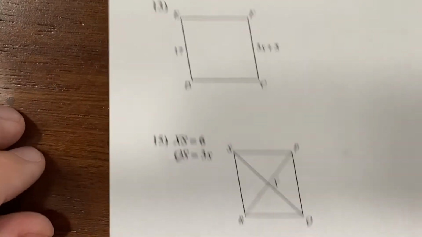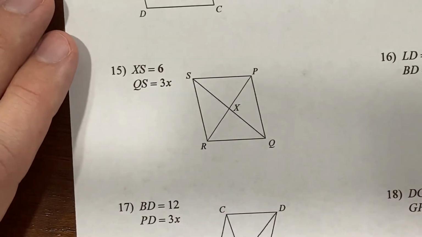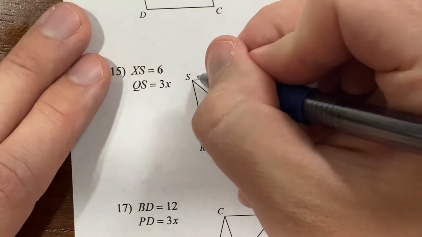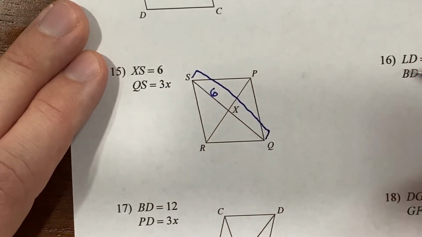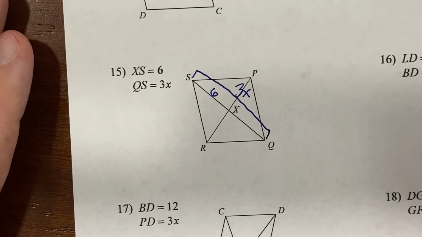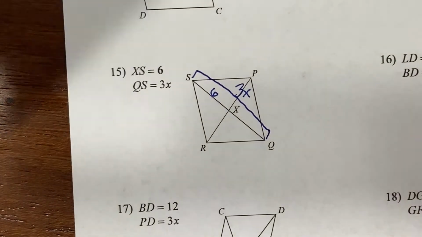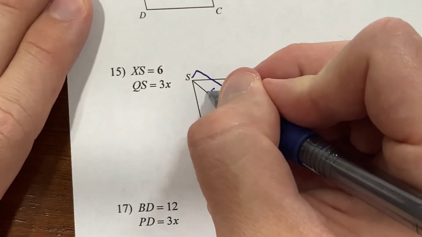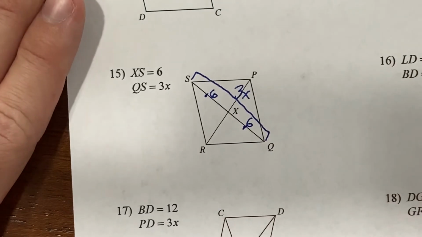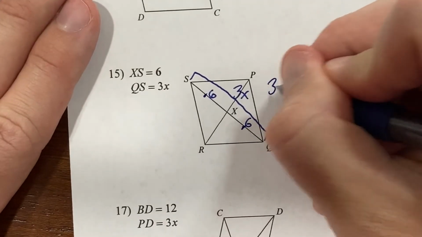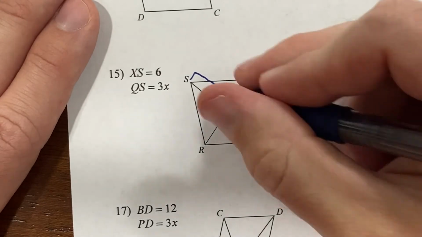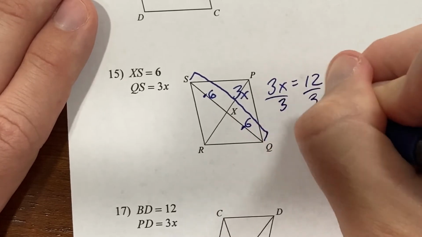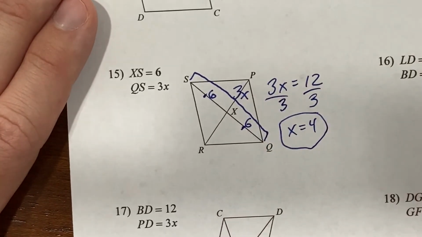So we got some diagonal questions here. I'm going to look at 15 right here. It says XS is 6, so that is 6. And QS, that's this whole thing, is 3x. Okay? We know from our notes that diagonals bisect each other. So a couple different ways to do this. That means, when they bisect, that means that's equal to that. So that would be 6. So I could say 3x equals 6 times 2, or just 6 plus 6 is 12. Divide by 3, x equals 4. Okay?